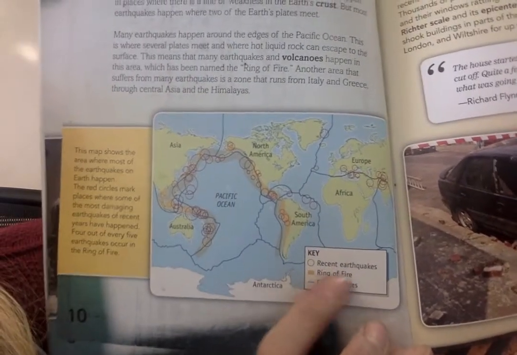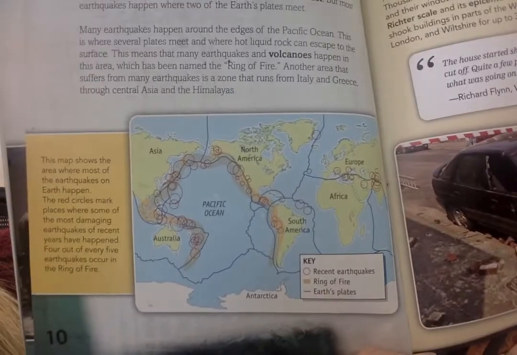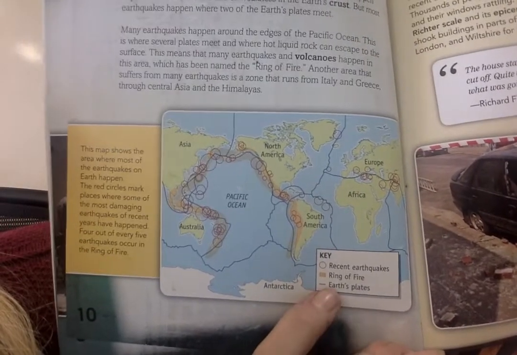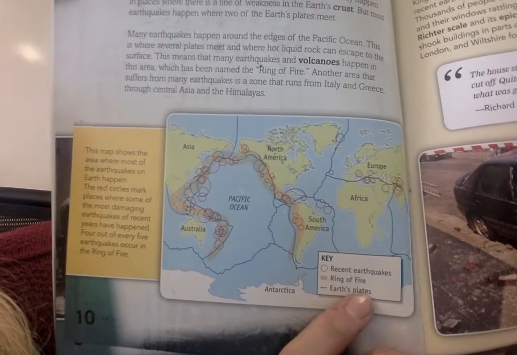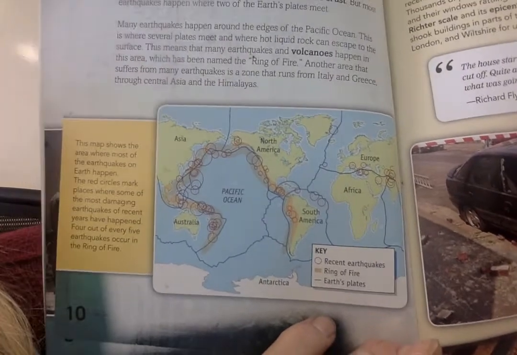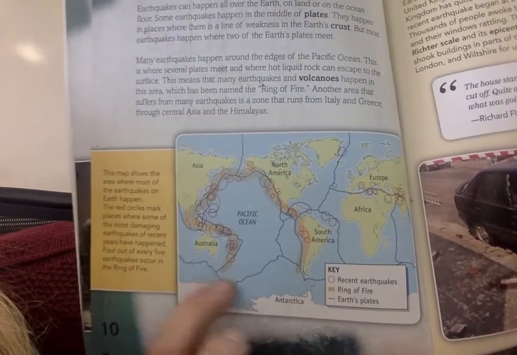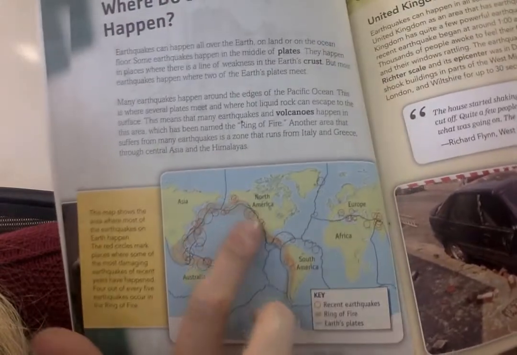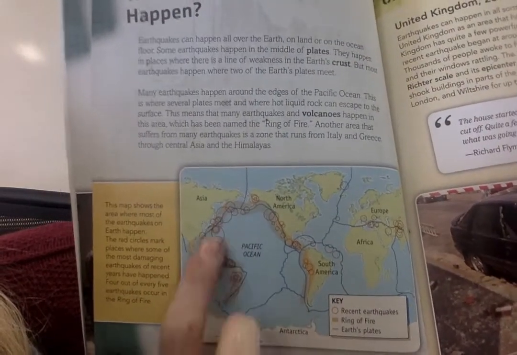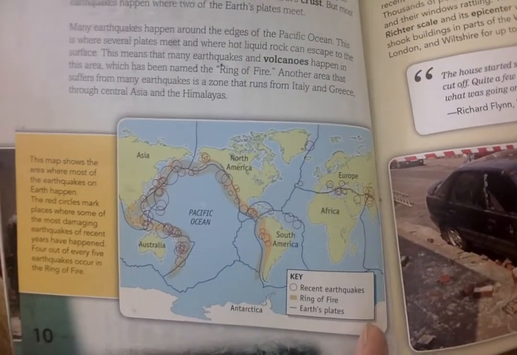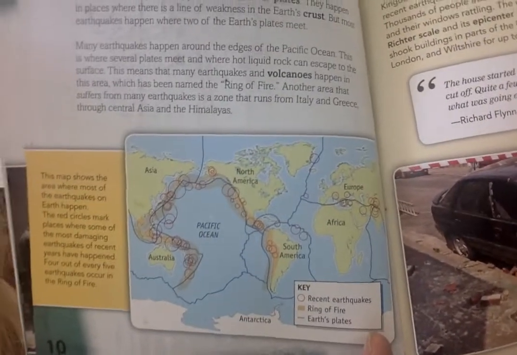A yellow color is the ring of fire, where all those volcanoes are. And the blue line tells us that's where the Earth's plates are located. Blue line, here's our plates. The ring of fire is this yellow area. And all these red dots are earthquakes that have happened very recently, so not so long ago.